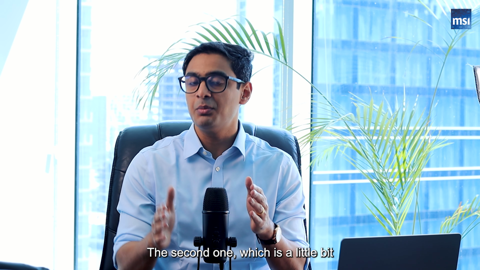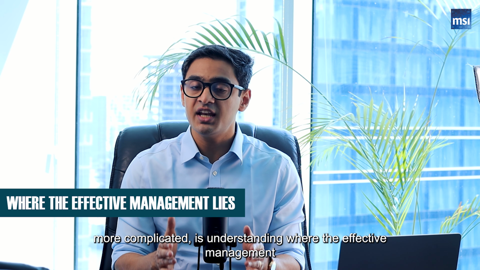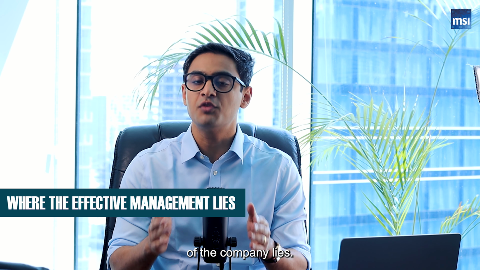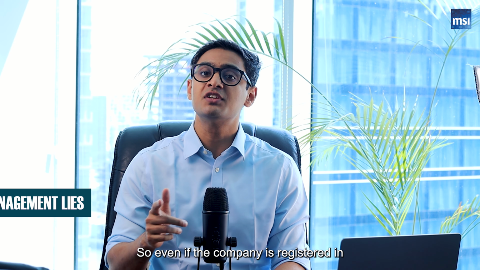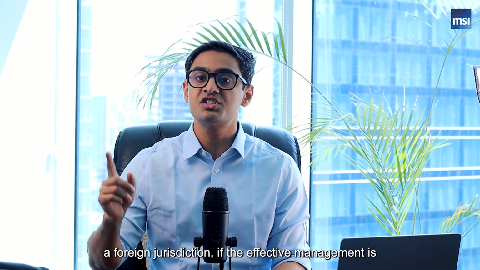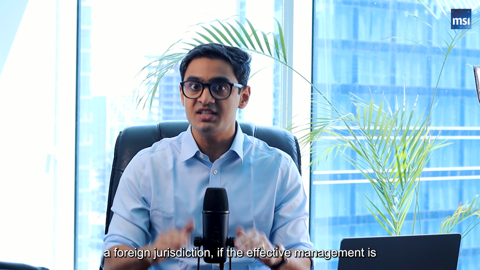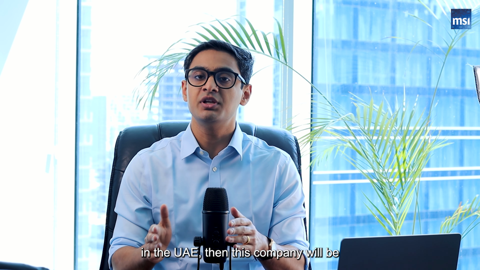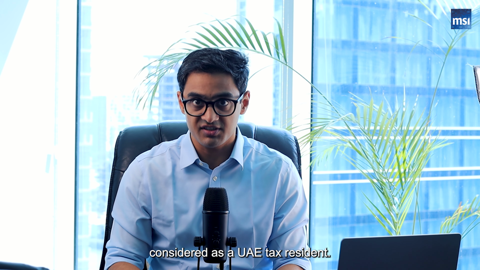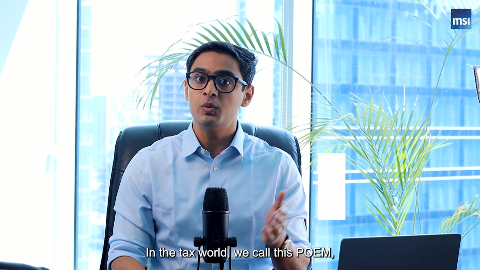The second one, which is a little bit more complicated, is understanding where the effective management of the company lies. So even if the company is registered in a foreign jurisdiction, if the effective management is in the UAE, then this company will be considered as a UAE tax resident. In the tax world, we call this POEM, place of effective management.